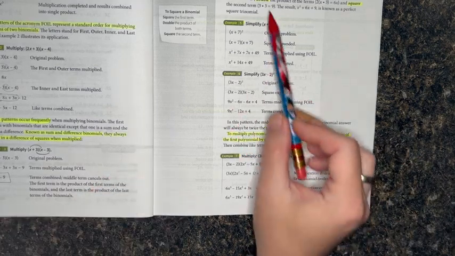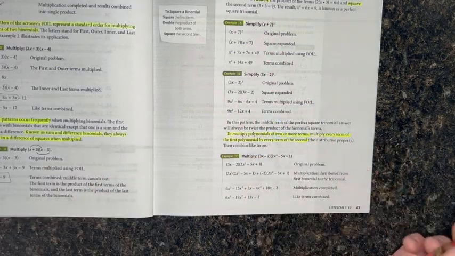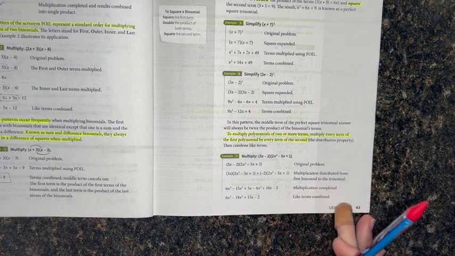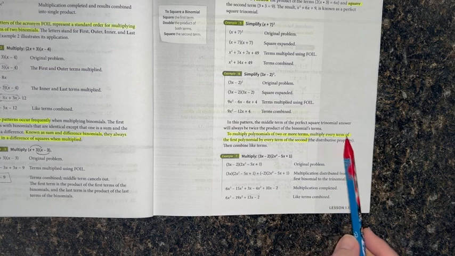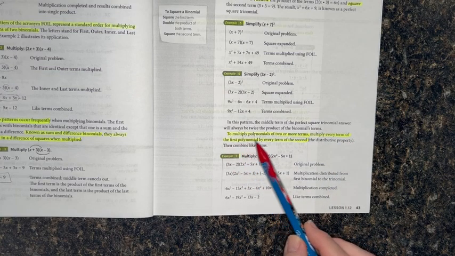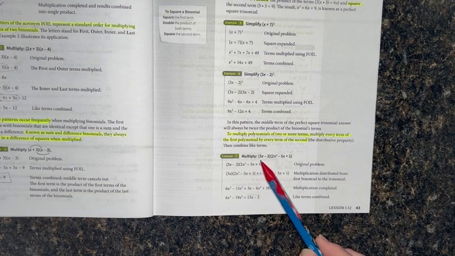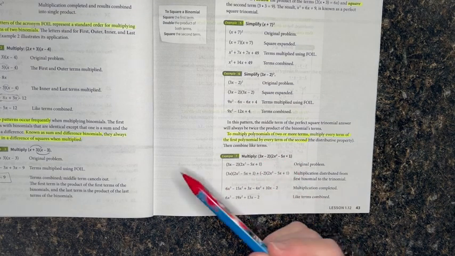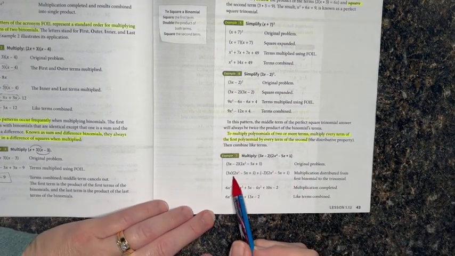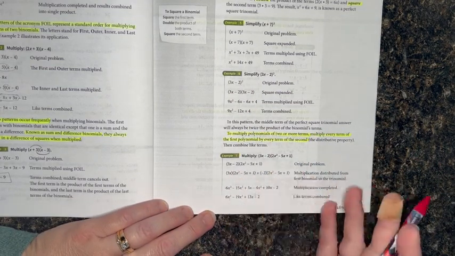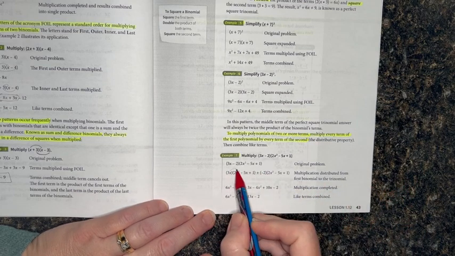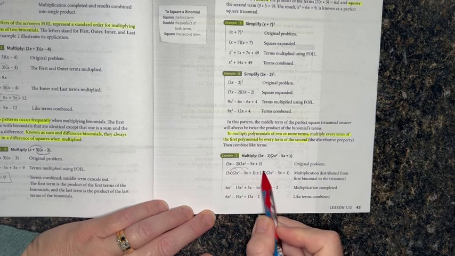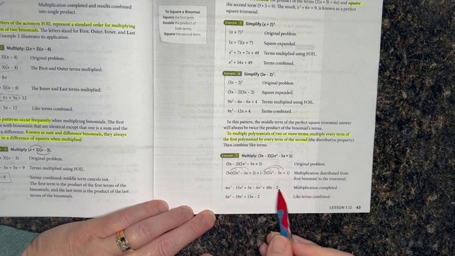All right, so those are the squaring of the binomials. Now, multiplying polynomials of 2 or more terms means we just have to multiply every term of the first polynomial by every term of the second. And in this case, they have a binomial times a trinomial. There's really no secret here. They've broken it into 2 parts, which is probably the easiest. I don't know why they did it like this, but whatever. And then you distribute through to each part and then combine your like terms.